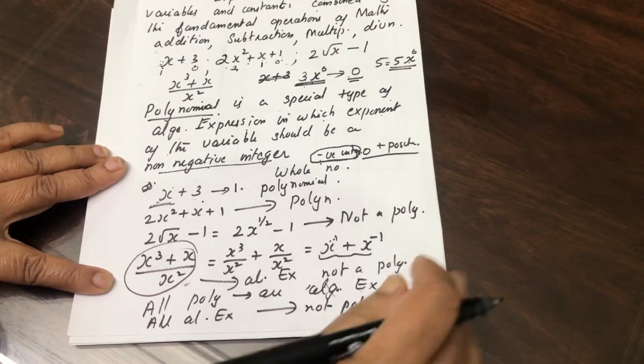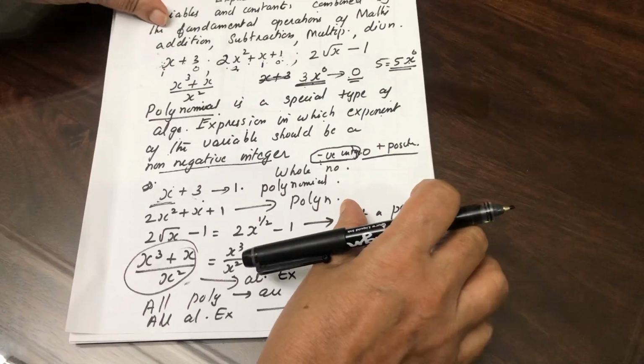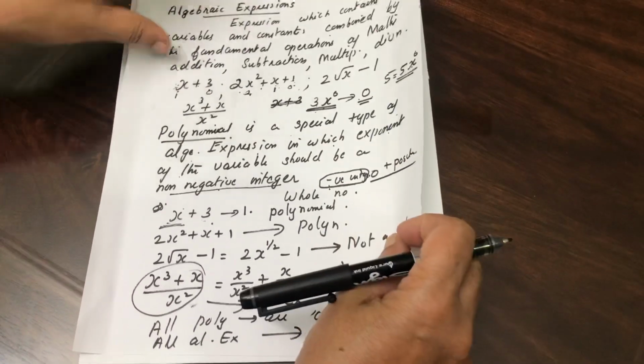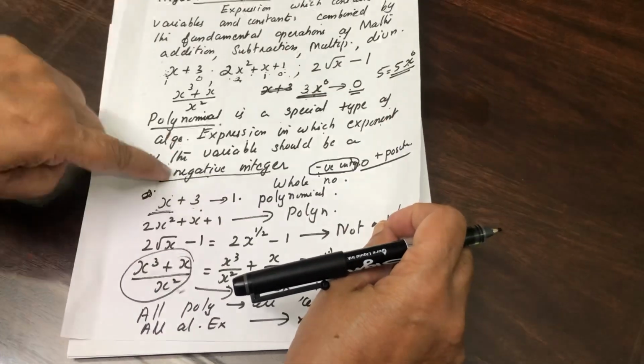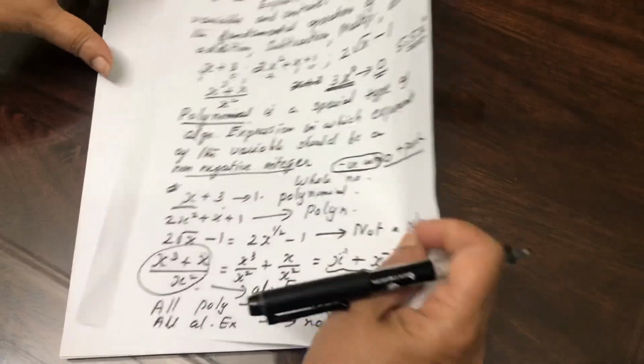Only one speciality is there. What is the speciality of a polynomial? Polynomial is an algebraic expression in which exponent of the variable should be a non-negative integer.